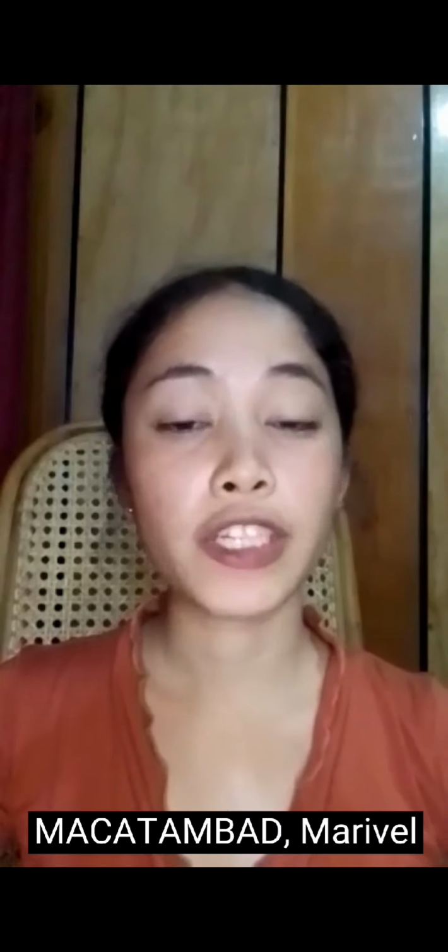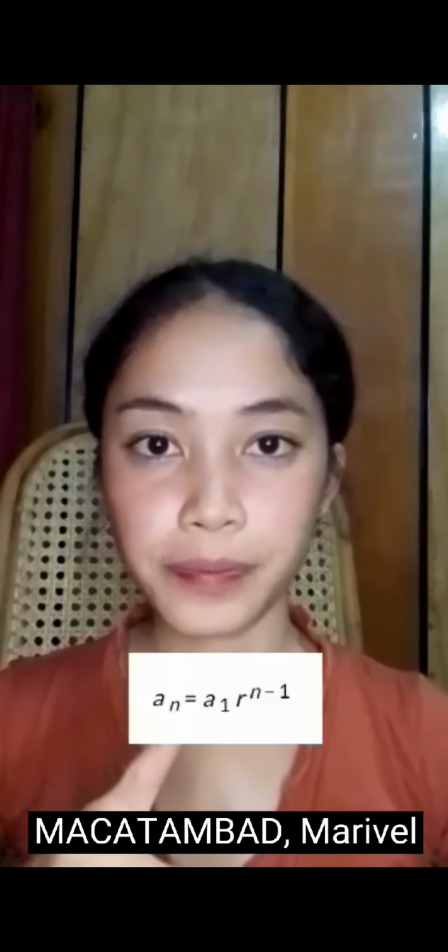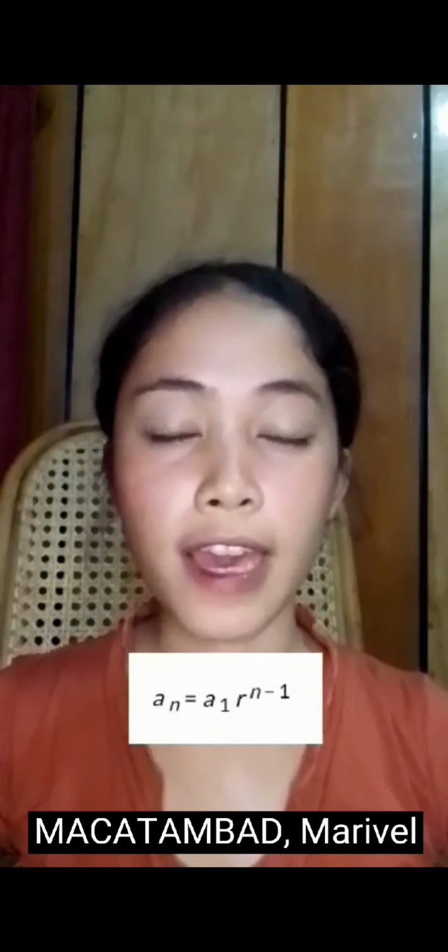Geometric sequence. A geometric sequence is a sequence in which each term is found by multiplying the preceding term by the same value. Its general term is this. The value of r is called the common ratio. It is found by taking any term in the sequence and dividing it by its preceding term.